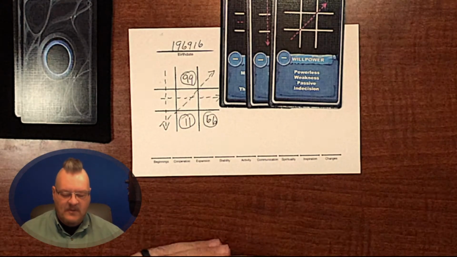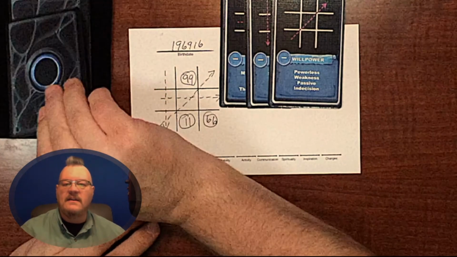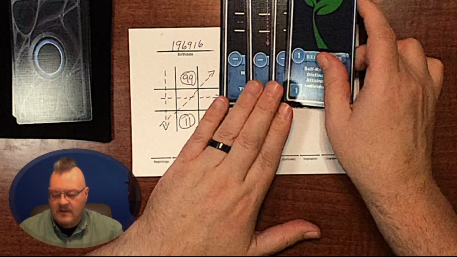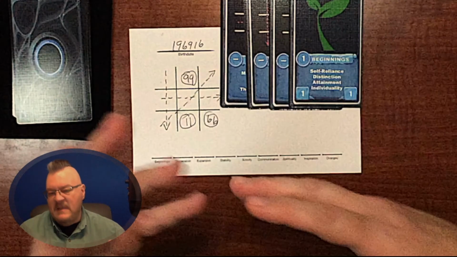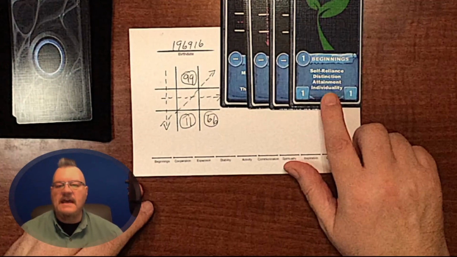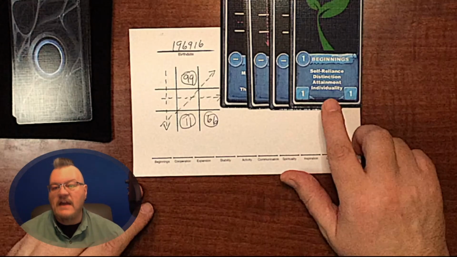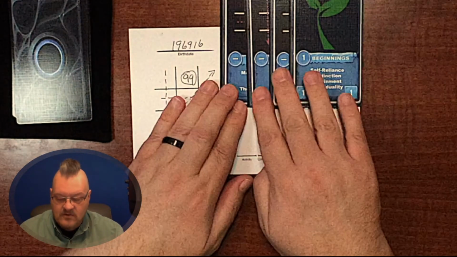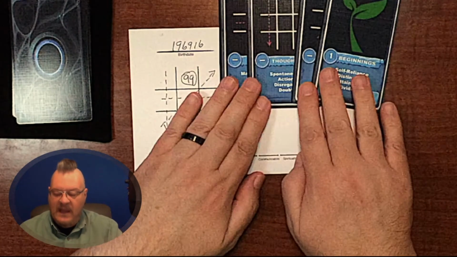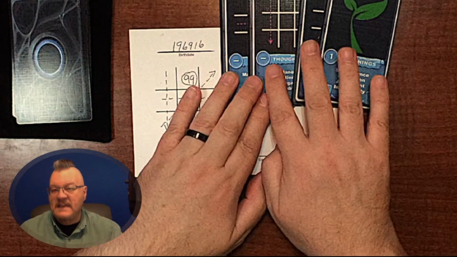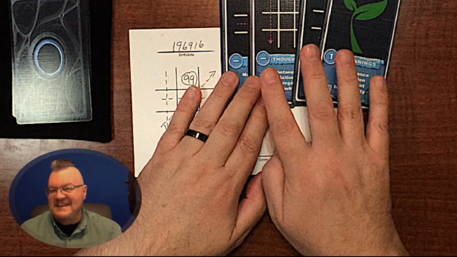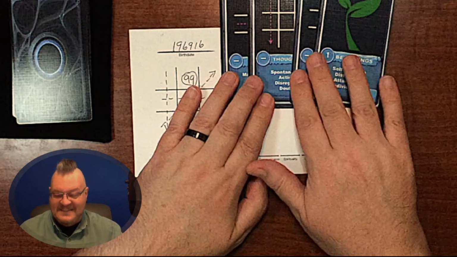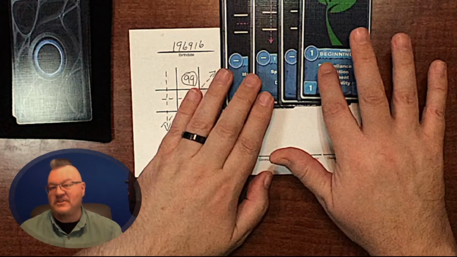Now we get to the numbers. The first one, number 1, beginnings. And these are all a plus, basically. And beginning says that when something needs to get done, you're not afraid to jump in and get started. And that echoes the minus thought. You're either going to put a lot of thinking into something first, or you're just going to do it. And that says you're going to do it, and this says that you're going to do it too.